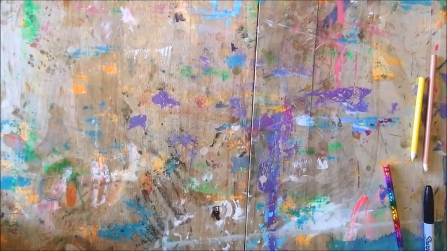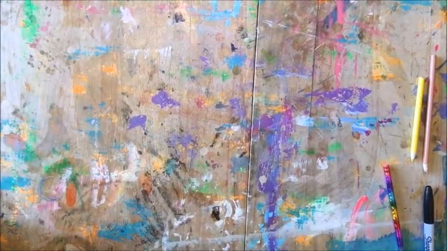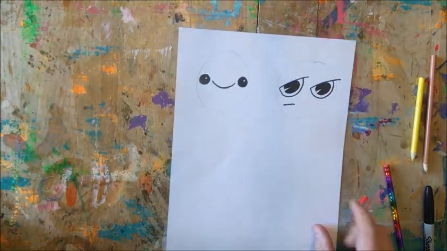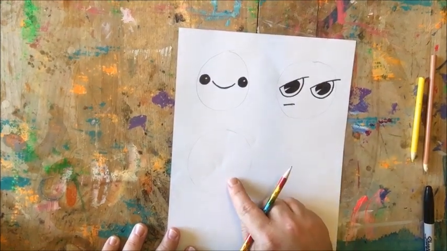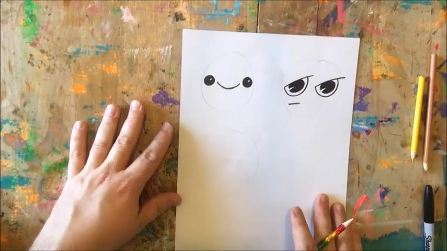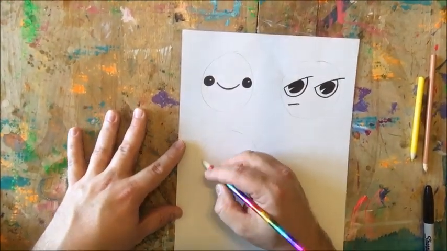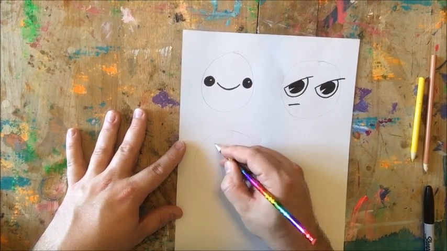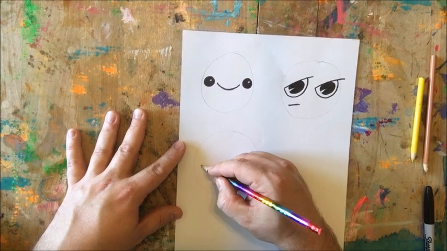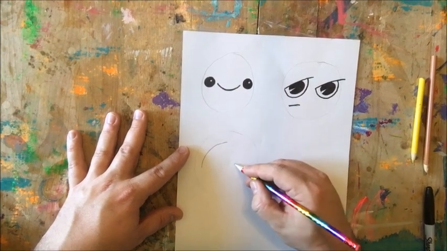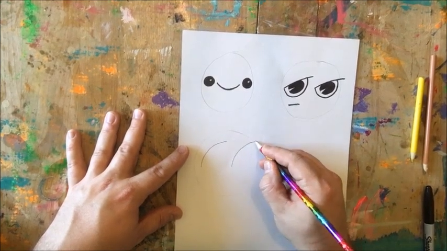Now, a prettier option, an option you might see on a picture of a princess or something like that. We're going to do that next. And so I'm going to start here with the eyes, and I'm going to draw almost like triangles here for the eyes, but they're going to be really curved. So I'm going to draw a curved line like this, and a curved line like this.